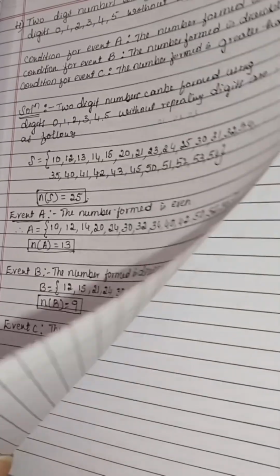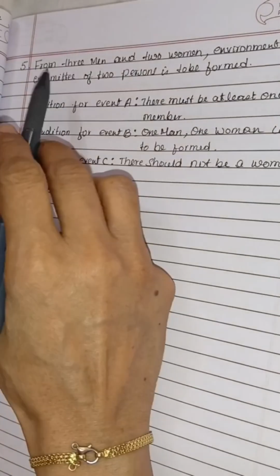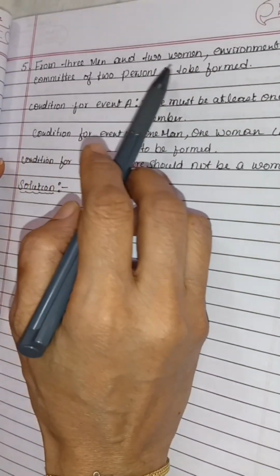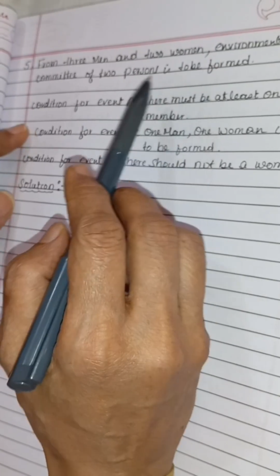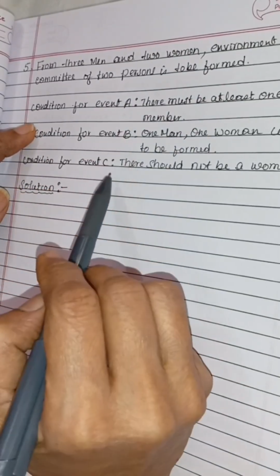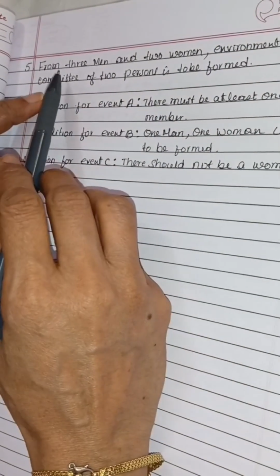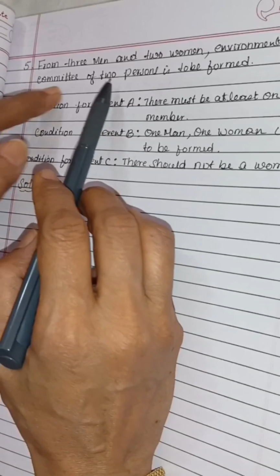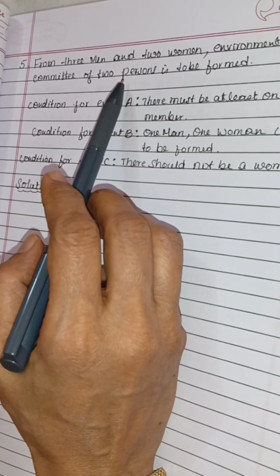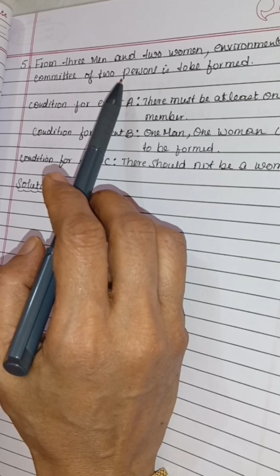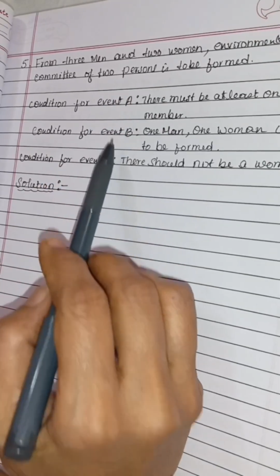Now sub question 5, the fifth sub question. From 3 men and 2 women, a committee of 2 persons is to be formed. Here conditions for events A, B, C are given. With that, we first have to find the sample space and the number of elements in it. Then we have to find events A, B, C.